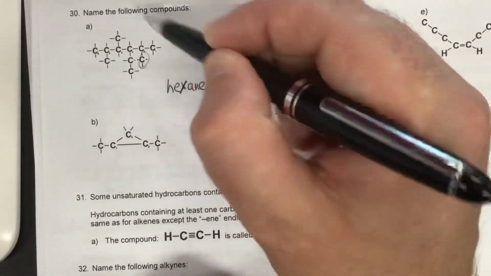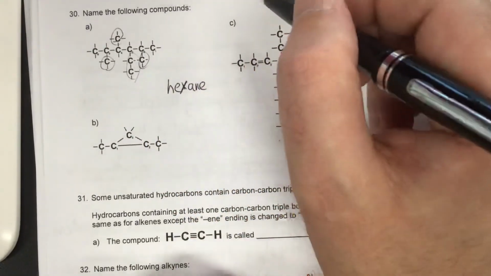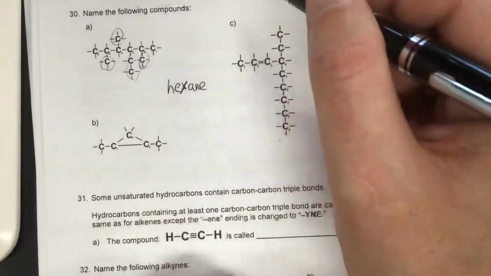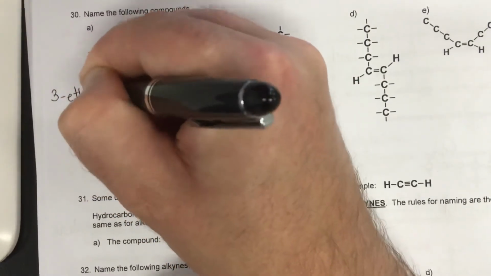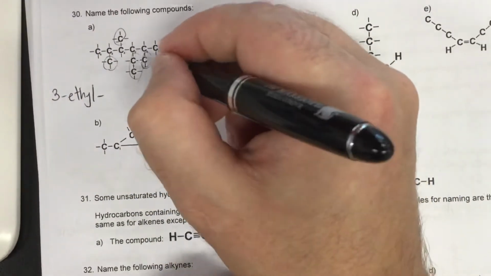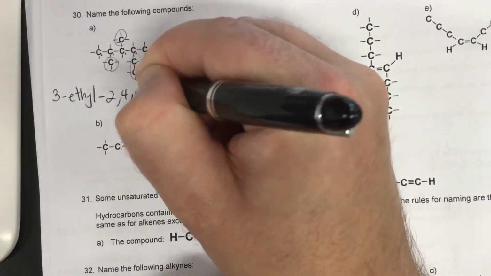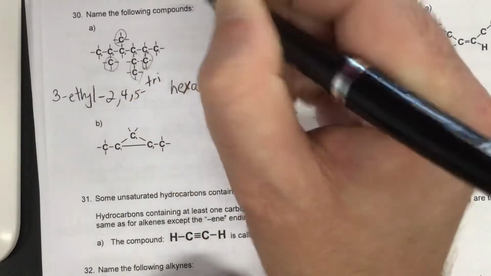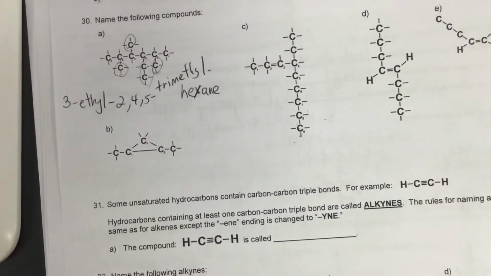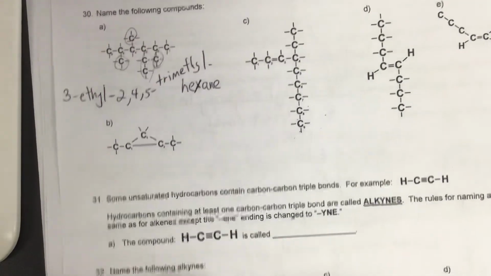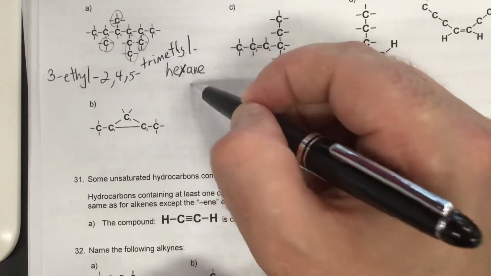Okay, now what do I have? I've got 1, 2, 3 methyl groups and 1 ethyl group. So ethyl, E comes before M, so we need to say it first. So that's on the 3rd carbon, so that's 3-ethyl. And then we've got 2, 4, 5, and then 3 is trimethyl hexane. 3-ethyl, 2, 4, 5, tri for 3 methyl, trimethylhexane.